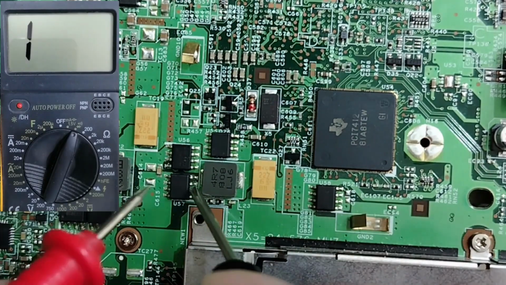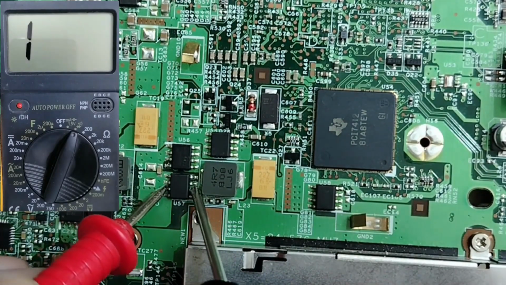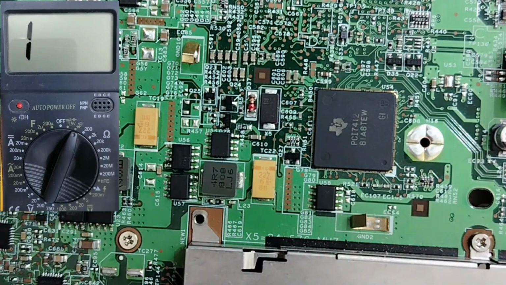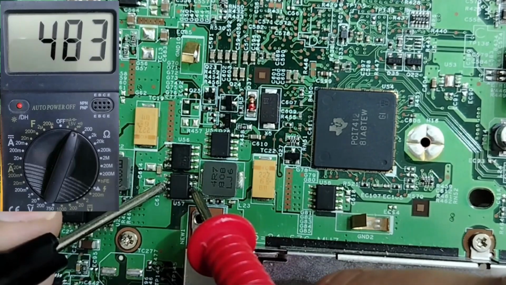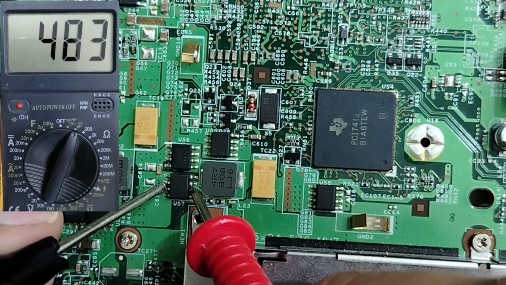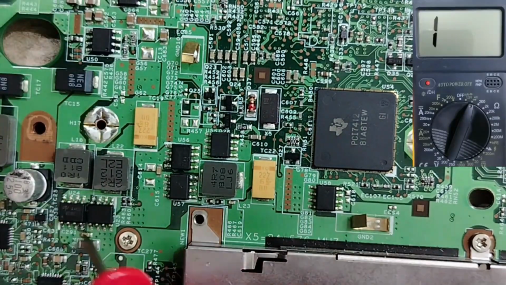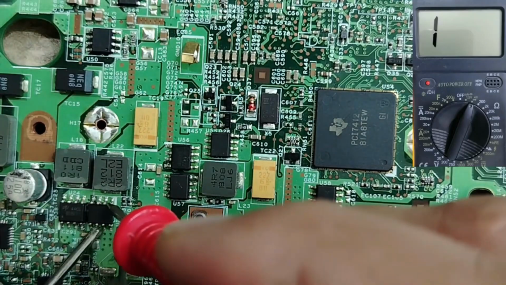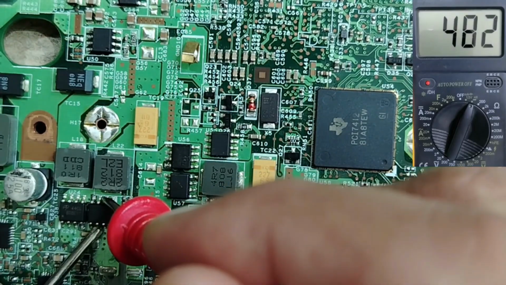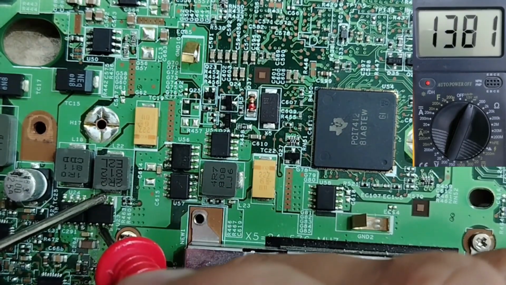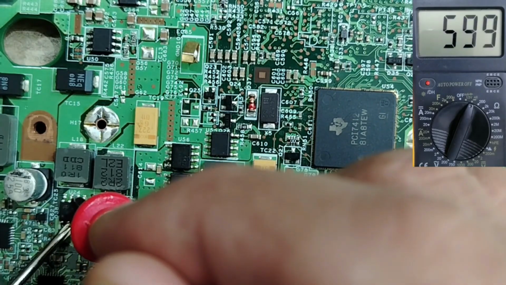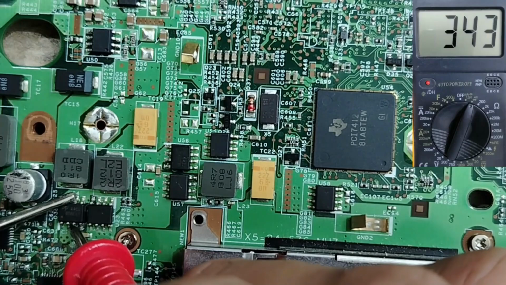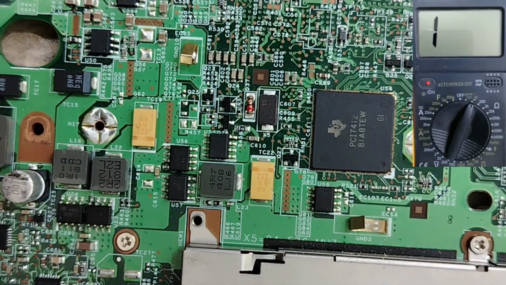Let's check this MOSFET also. Let's check between drain and source. As you can see, nothing in the multimeter. If we swap the probes, we should get a reading of about 400, 500, 600. Do you see? Good. So this is a good MOSFET. Let's check this MOSFET also, just to be sure. Here we get a reading. If we swap the probes, we get a reading because it is connected to the board. This one also, the last one. Swap the probes. Good. This is a good MOSFET.